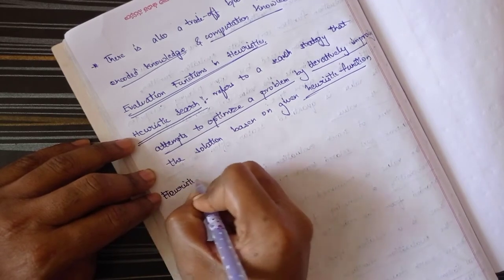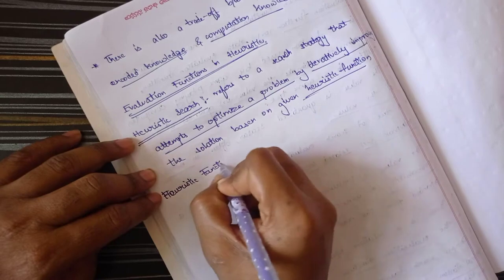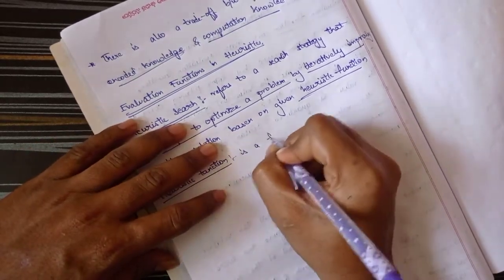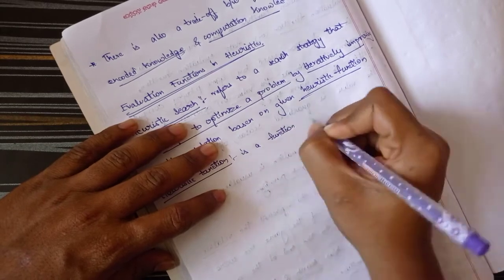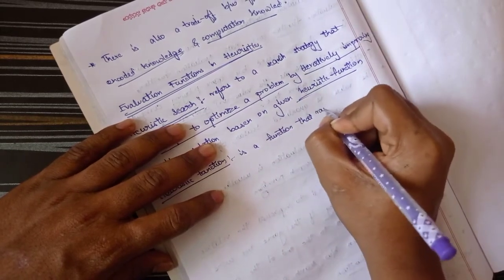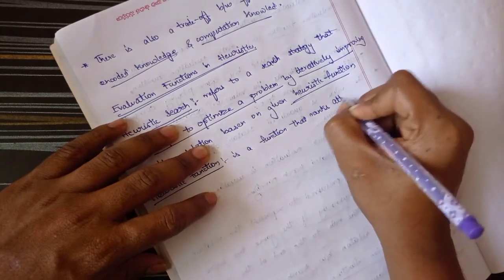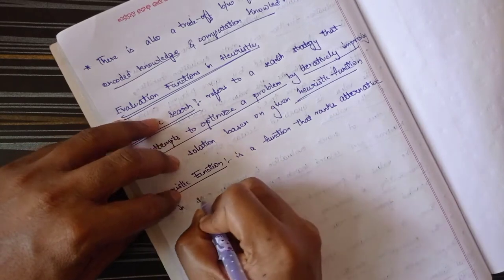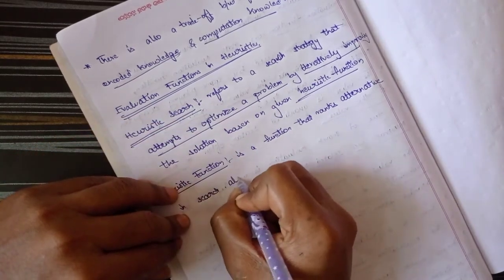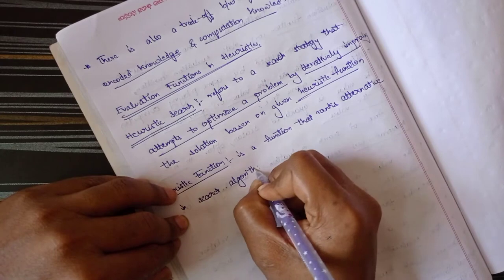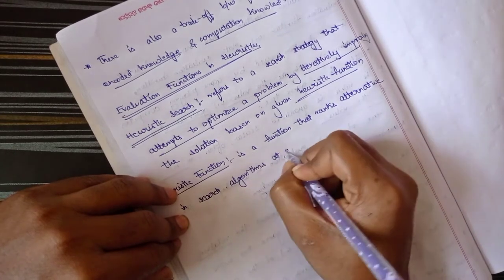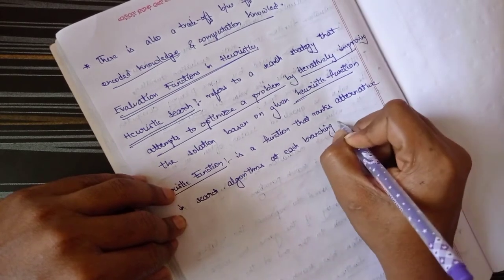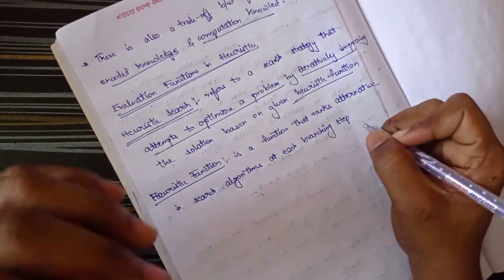The definition is: a heuristic function is a function that ranks alternatives in search algorithms at each branching step. So you will have a heuristic function at each and every level.